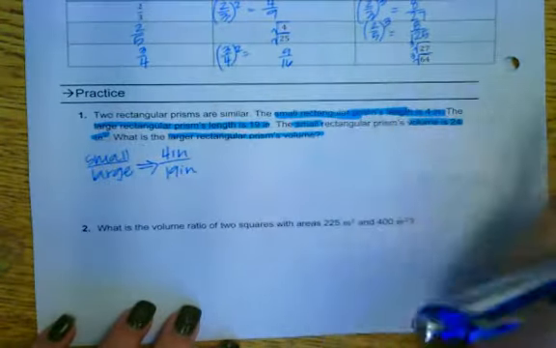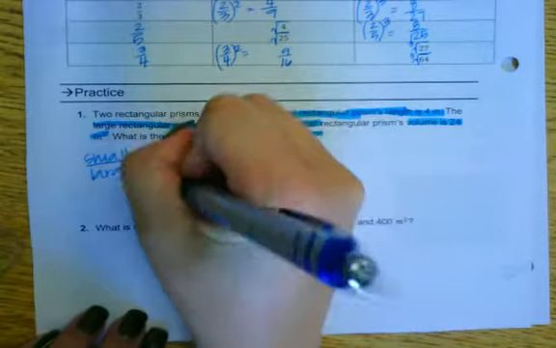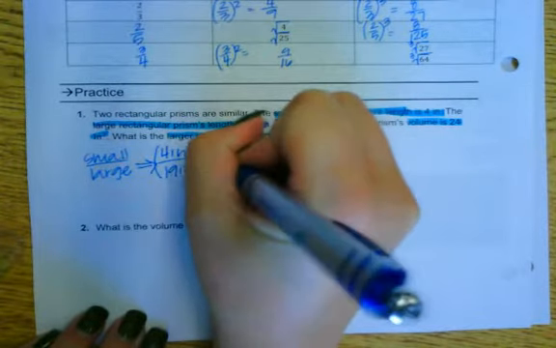Awesome. Okay, now it says the small rectangular prism's volume is 24, and we want to figure out the larger one. How are we going to get the ratio for our volume? Very good. We have to get our scale factor cubed in order to see our volume ratio. Okay, so what is 4 cubed? 64.